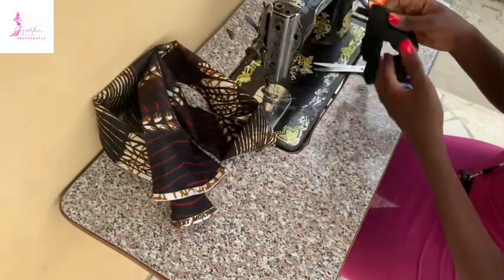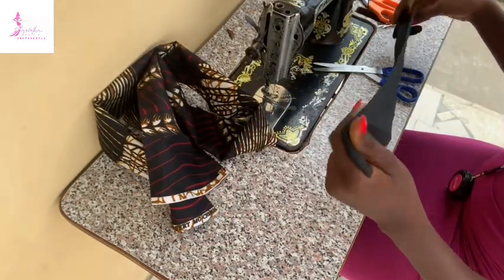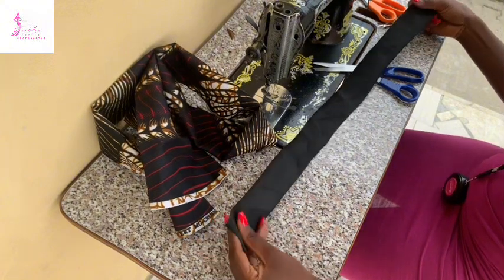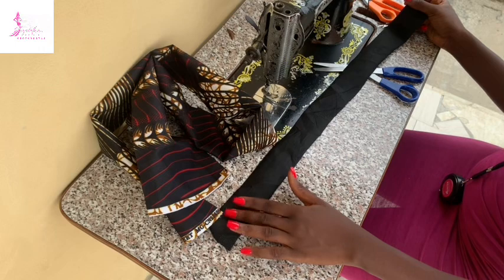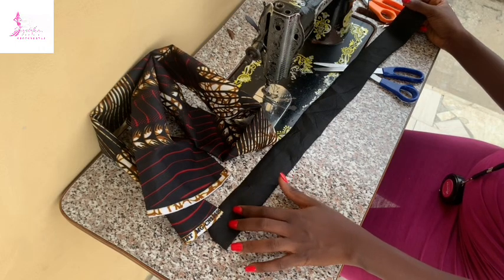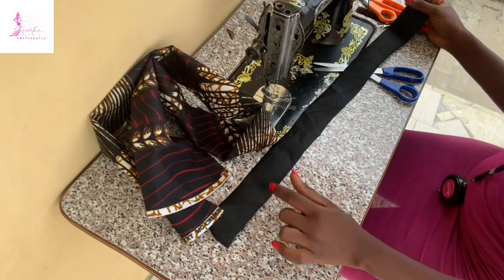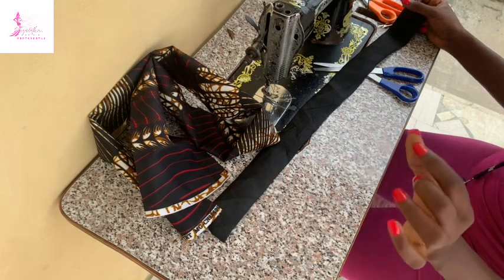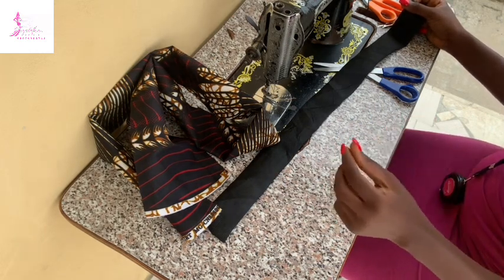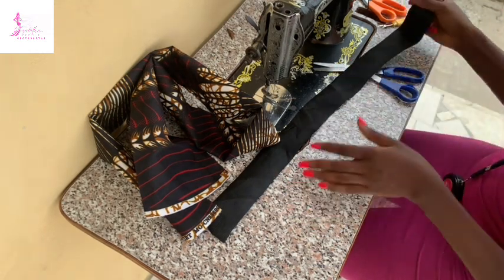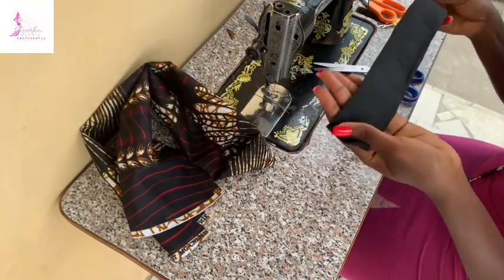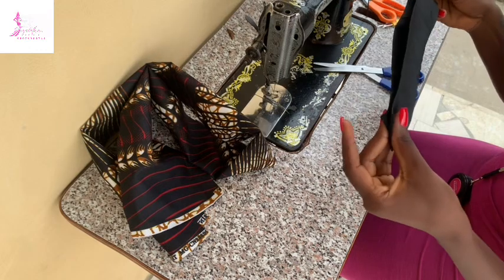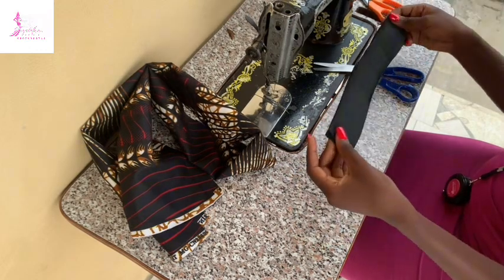Then for my elastic band, my waist is 30 inches. I've cut it out already, 30 inches. So I'll deduct 5 inches from the 30 inches. That's 30 minus 5, I have 25 inches. With any waist you are working with, remove 5 inches from the waistline to cut out your elastic. So that will be your elastic inches. Okay, so my waist is 30 minus 5, I have 25.